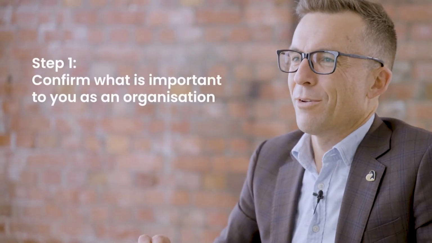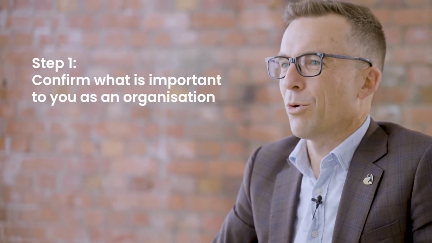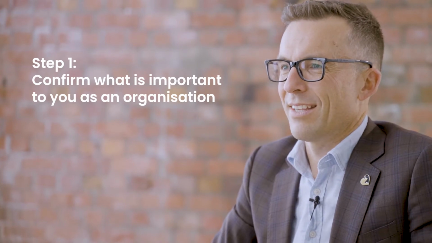If you're a buyer, there are a few easy steps to get started in social procurement. Step one is confirming and understanding what is important to you as an organisation. This may be what your organisation values, what your staff or customers or stakeholders value, but it's really about getting some clarity around what you're trying to achieve in social procurement. And what we mean by that is what's the positive impact that would really resonate with you and what's the outcomes that you're trying to seek.